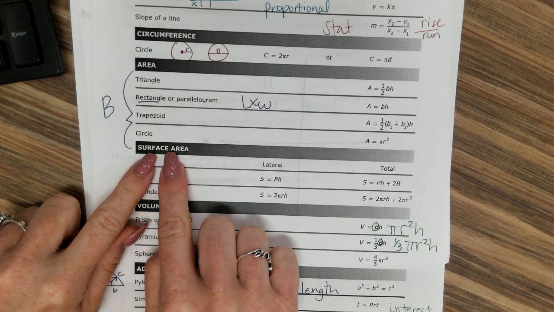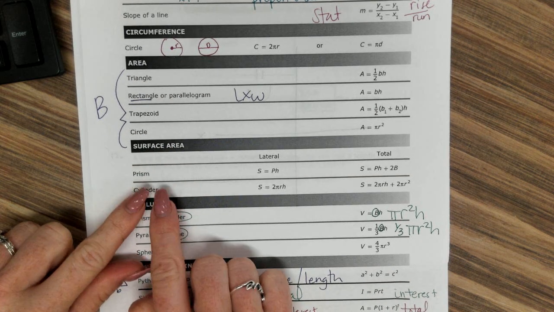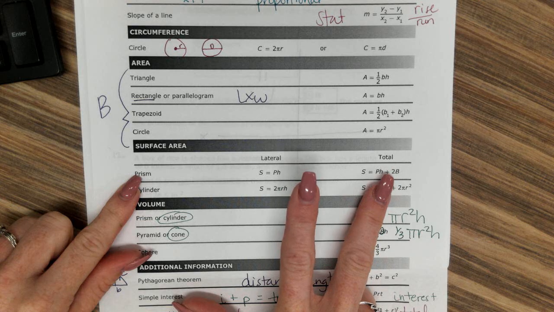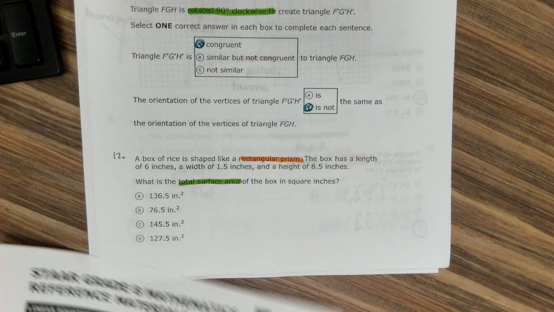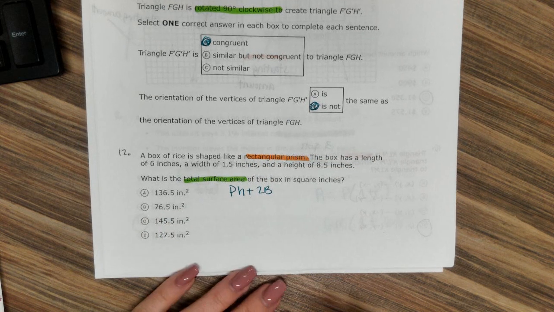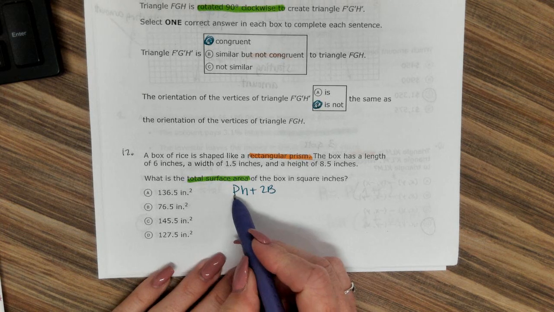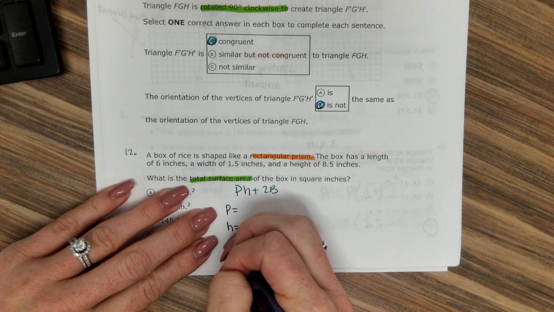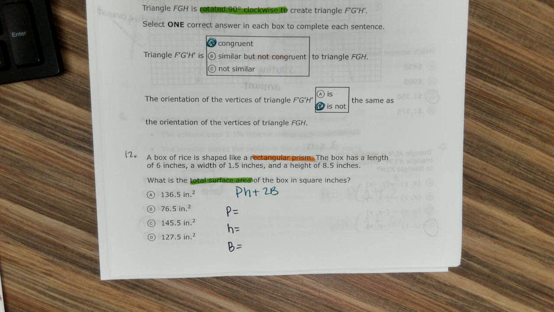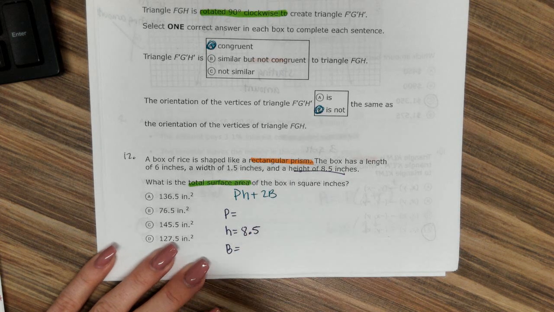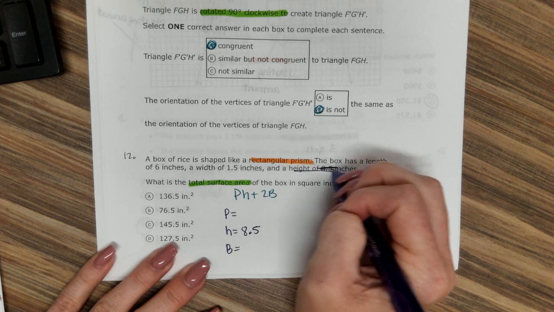Here it is. What shape am I looking for? Prism or cylinder? Prism. Did it ask for lateral or total? So I need to write this formula down. PH plus 2B. To use this formula, what do I need? I need a P. What else? An H and a B. Now stop. They gave you the what? They gave you the height. What is it? 8.5. Once you write the height down, you do what? Mark it out. You'll never use it again.